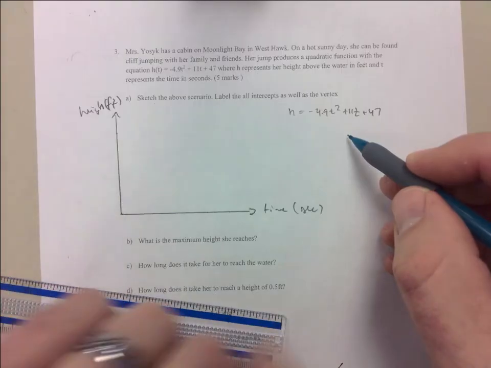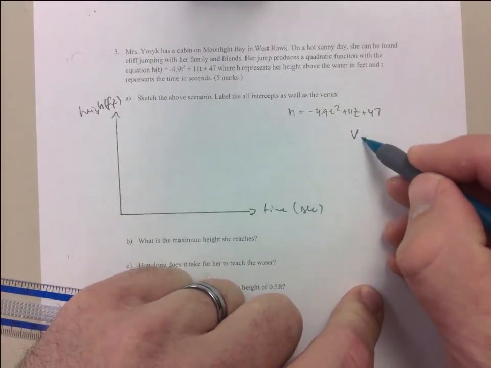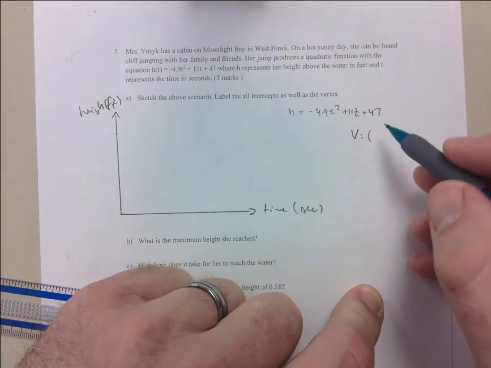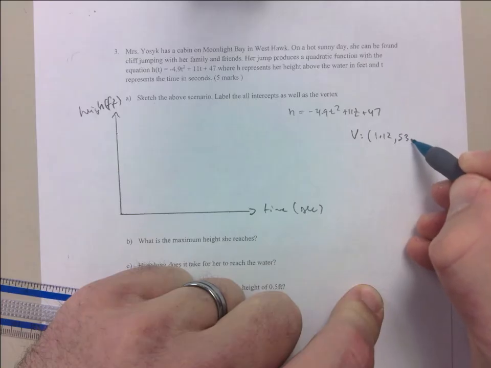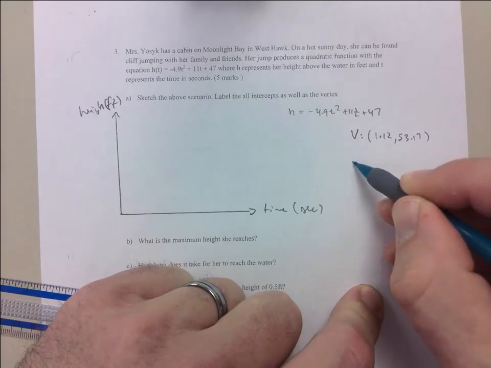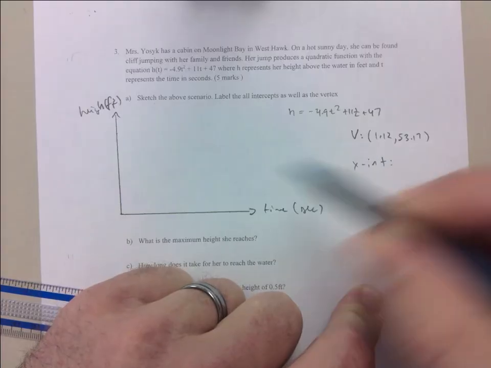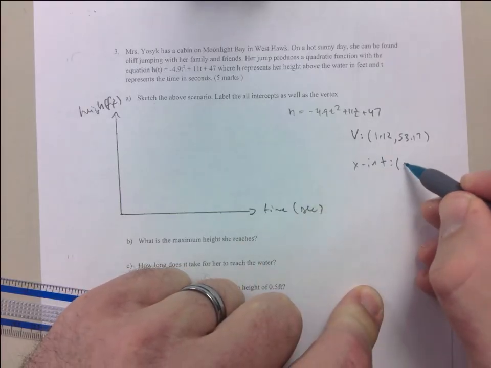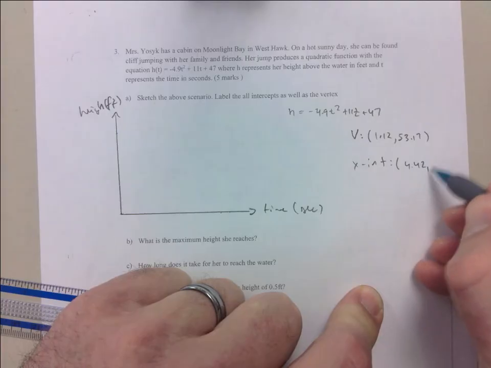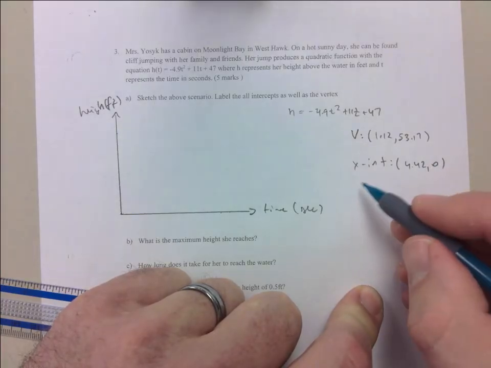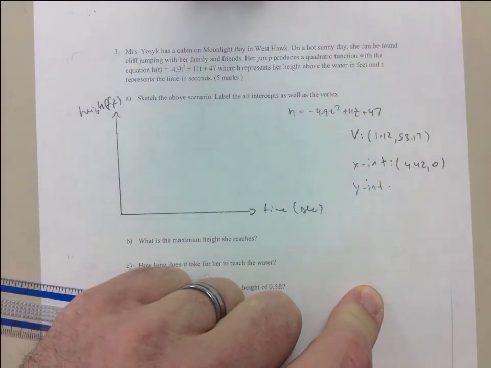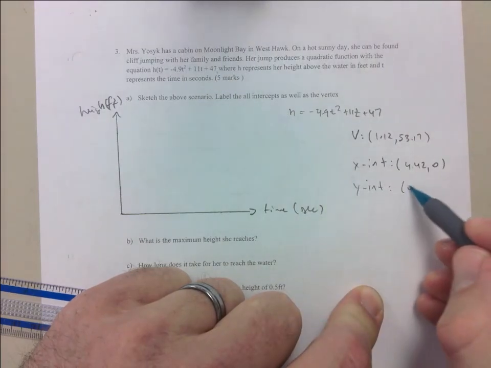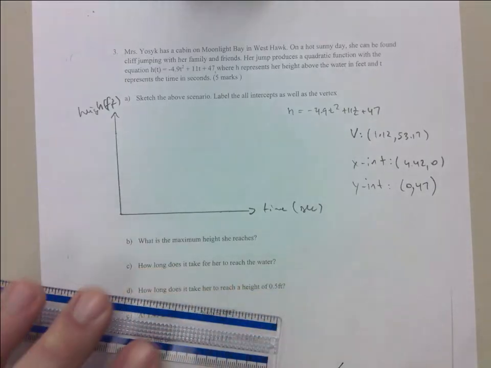So today I'm going to spare you the details, but the vertex is 1.12, 53.17. The x-intercept, the one I care about, is 4.420. And the y-intercept, do I need my calculator for the y-intercept? Not really, because it's in general form. It is 0.47. Okay, 0.47 is my y-intercept.